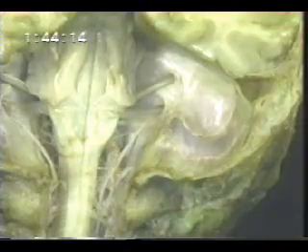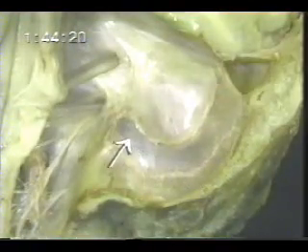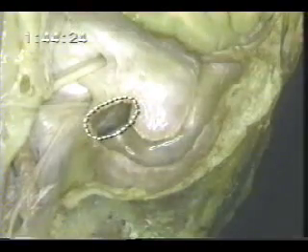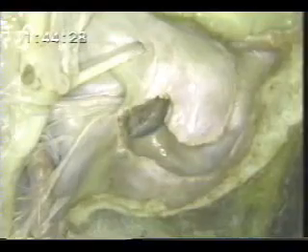Here we're looking into the posterior cranial fossa from behind. The cerebellum has been removed. We'll remove the dura that covers the sigmoid sinus. Within the jugular foramen, the end of the sigmoid sinus turns sharply downwards, becoming continuous with the internal jugular vein. As we'll see in a minute, there are also venous sinuses that drain the base of the skull.